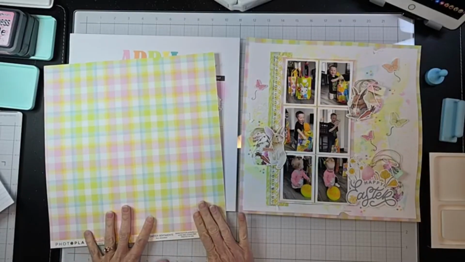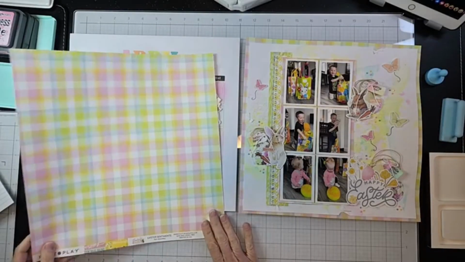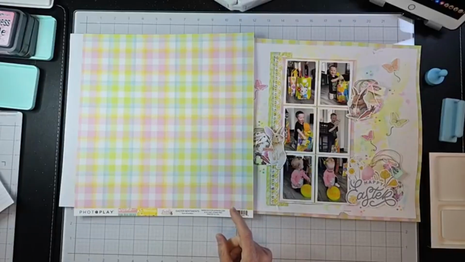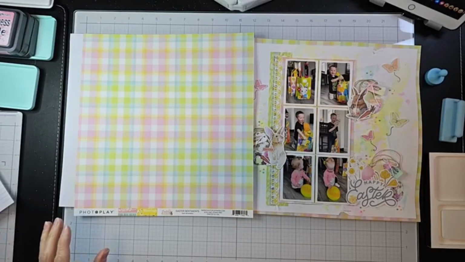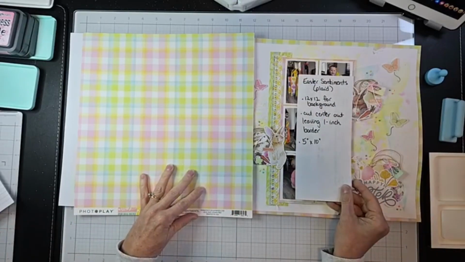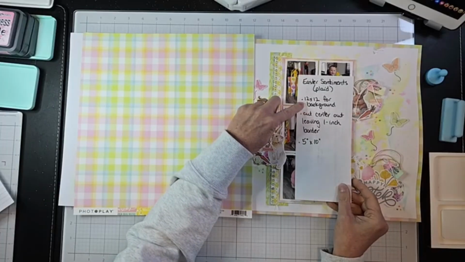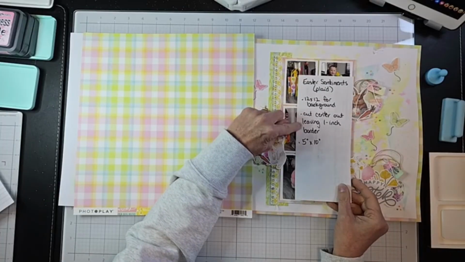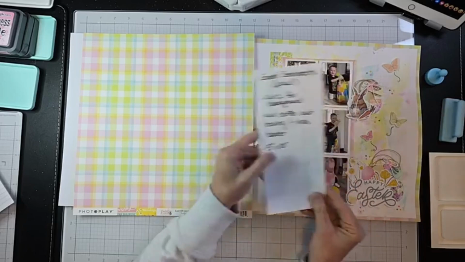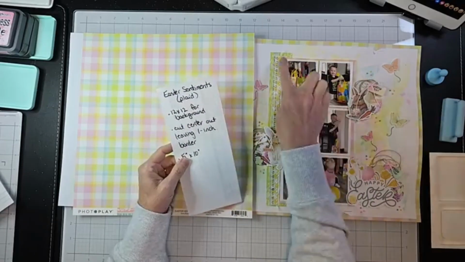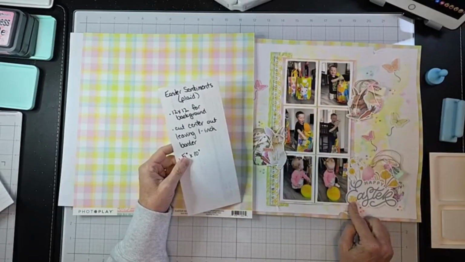So from the plaid, we're going to cut a 1-inch border. I will demonstrate that for you. But then you're also, just pull my little measurement thing on here. So a 12 by 12 piece for your background. You're going to cut the center out, leaving a 1-inch border. And then the piece that is right here, it measures 5 inches across and 10 inches down.